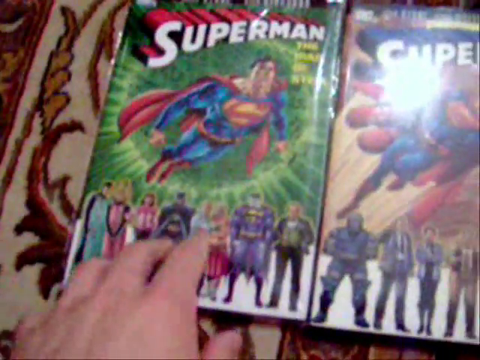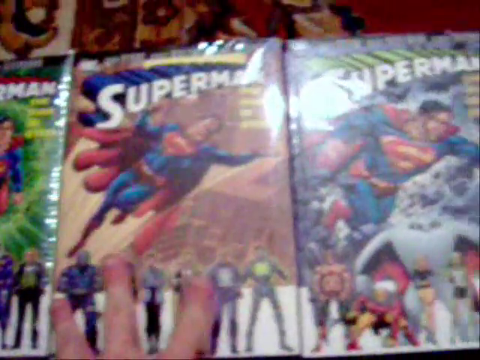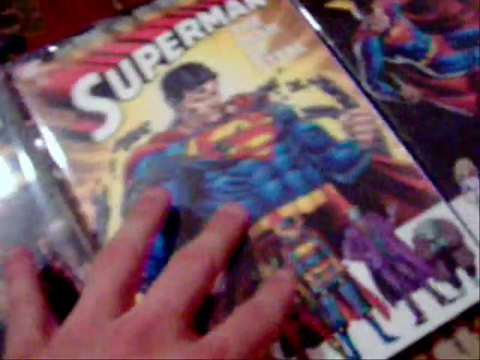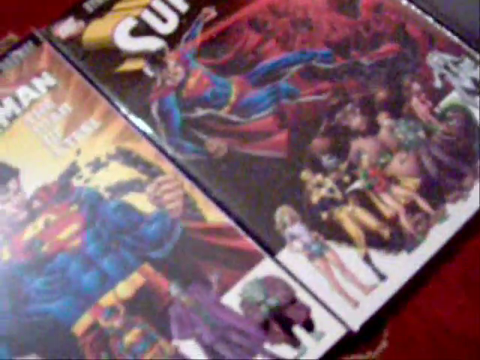Now, like I said, I'm going to go with the Man of Steel origin because I don't have Birthright, nor do I care to pick it up, and Secret Origin is not done yet. So, Man of Steel is the origin of Superman after the Infinite Crisis, and this is a 6-volume series. Now, there is Volume 1, Volume 2, Volume 3, Volume 4, Volume 5, and Volume 6. Wow, 6 volumes, like I said.